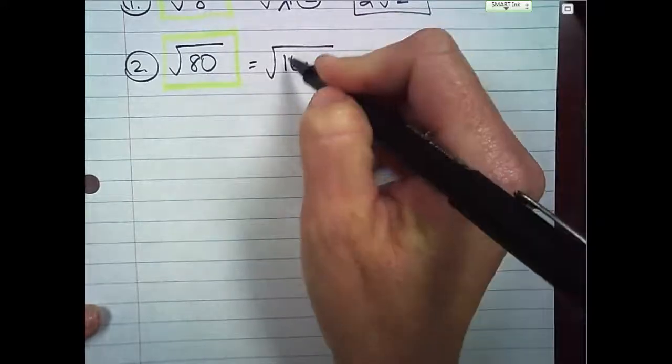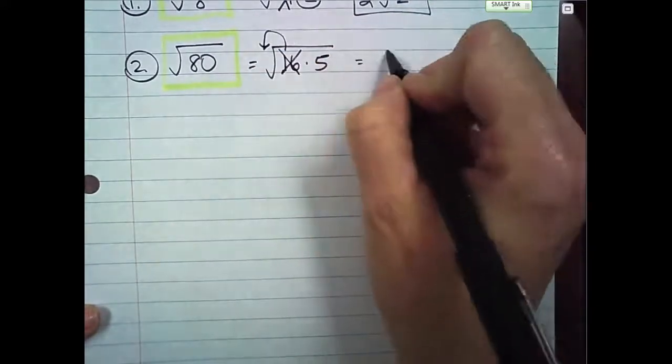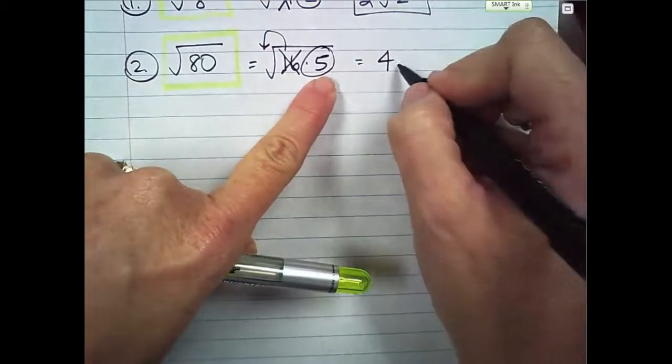Okay, I can take the square root of 16, so it's gone. And to kick it out, you would end up with a 4, right? Because that's the square root of 16. The 5 was still left inside, so 4 root 5.